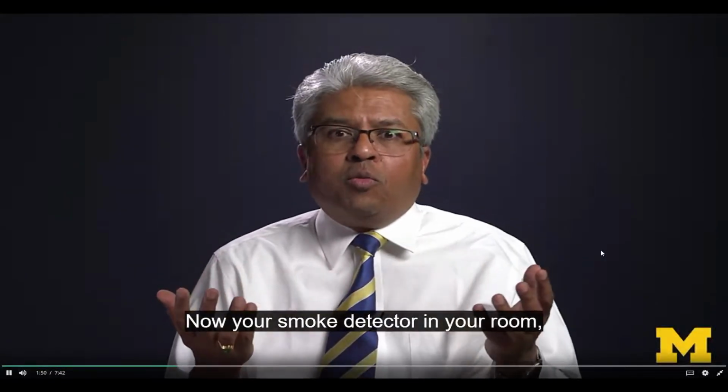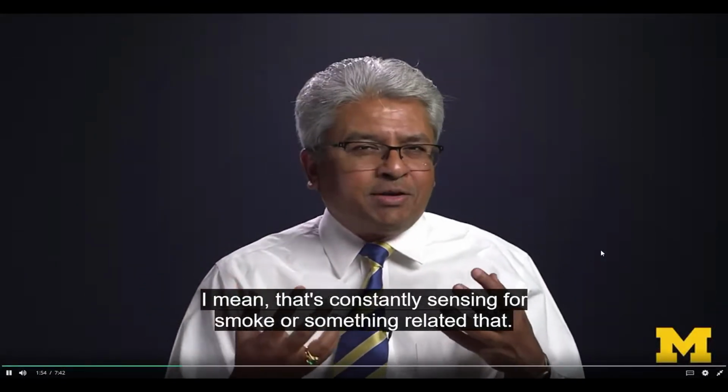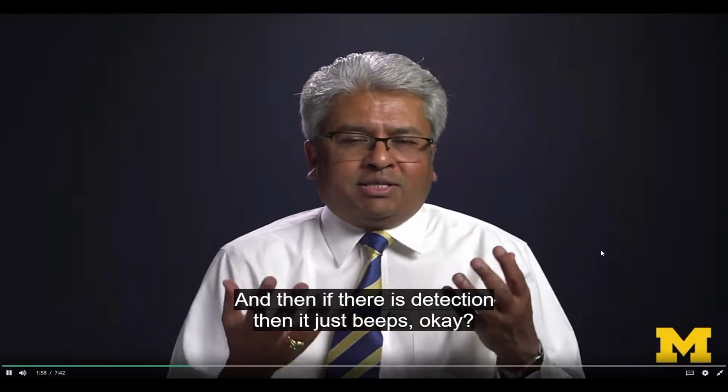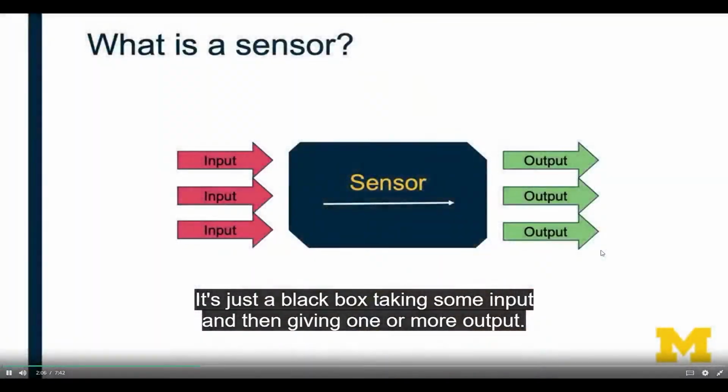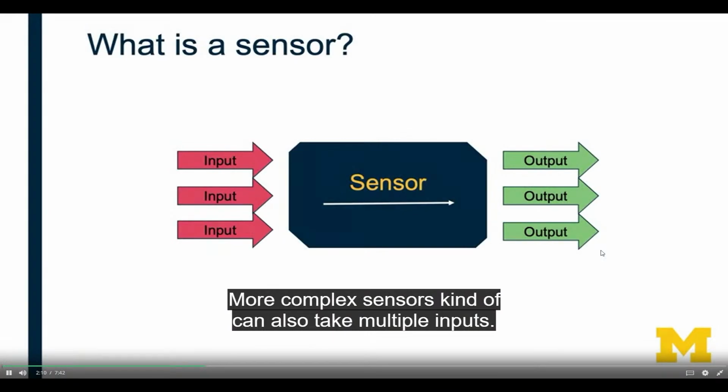Now your smoke detector in your room is another sensor that we are always used to. It's constantly sensing for smoke or something related to that, and then if there is a detection, it just beeps. So that's another example of a sensor, just a black box taking some input and then giving one or more outputs. More complex sensors can also take multiple inputs.